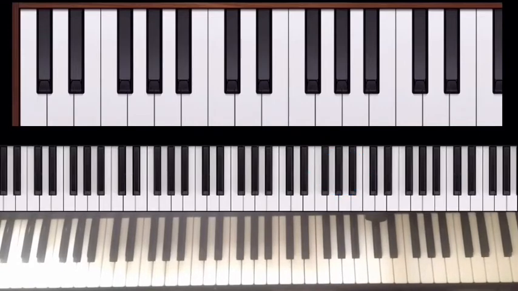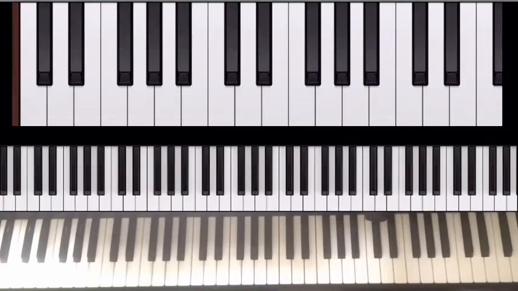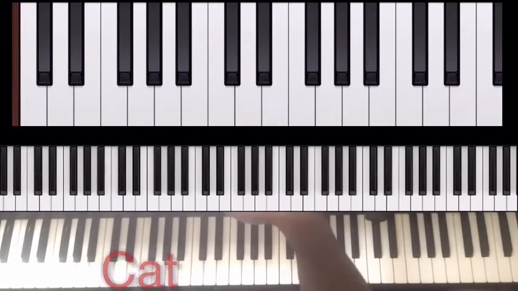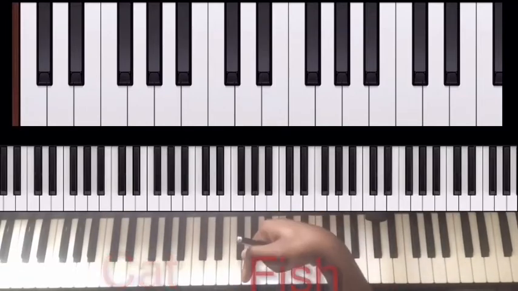Okay, so how does that work here on the piano note alphabet? Now let's take a look at our notes on the piano for the beginnings. They spell a phrase, cat, fish. Can you see that here on the screen?